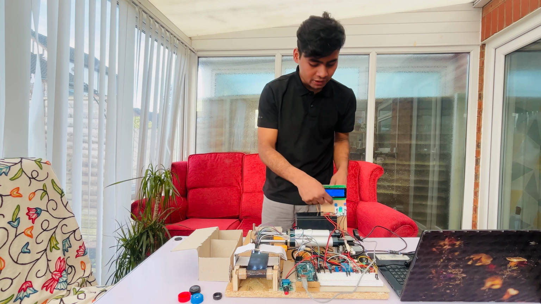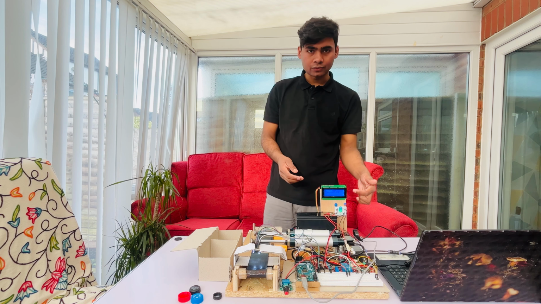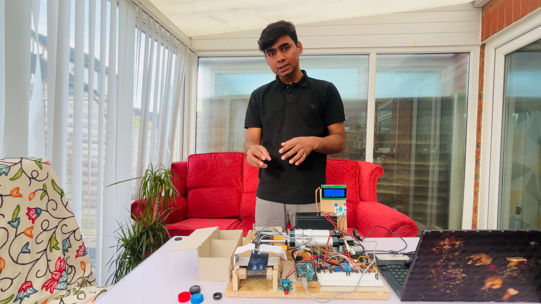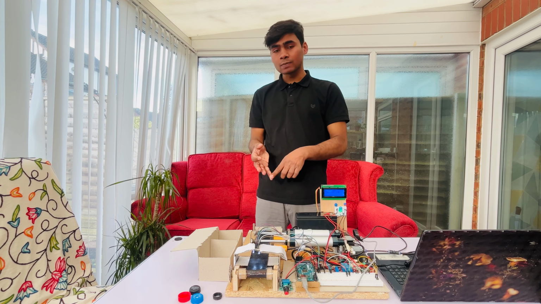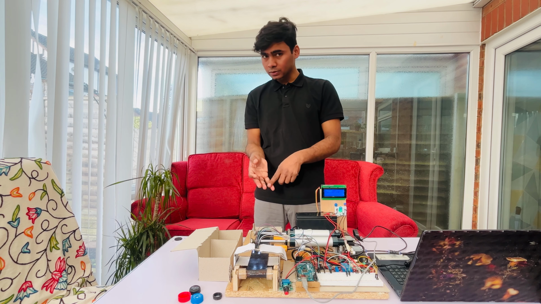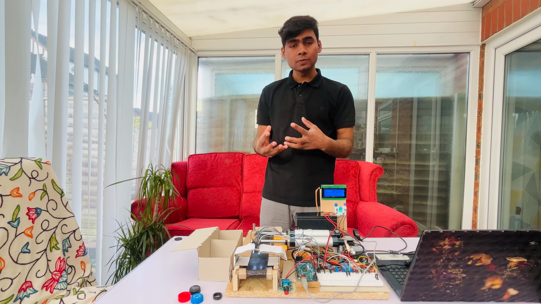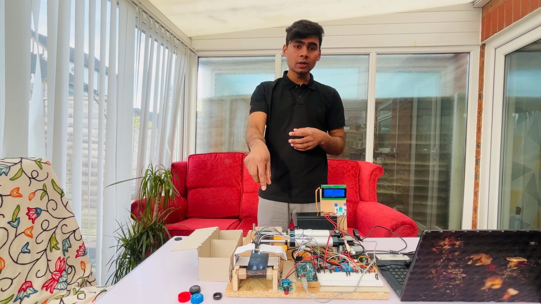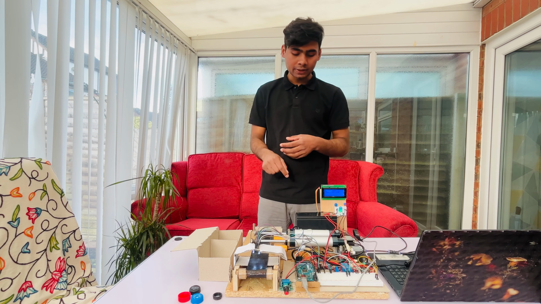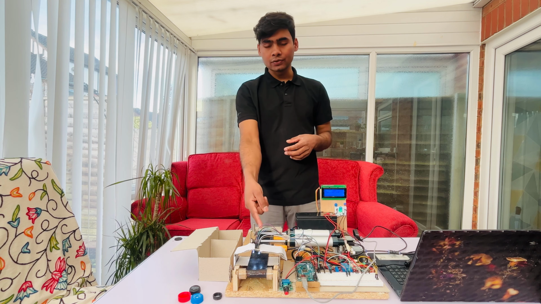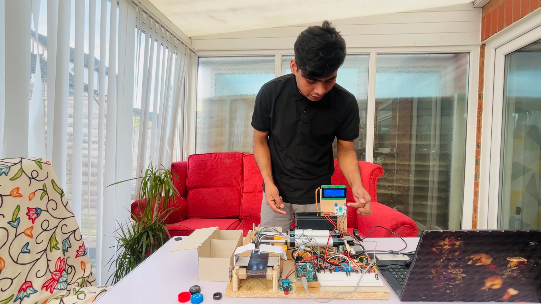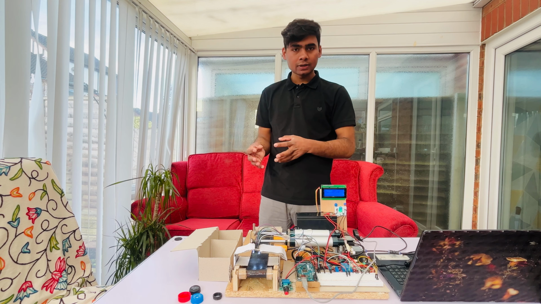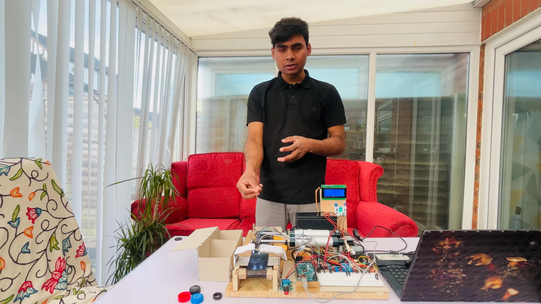And there are two other lights as well, one blue and one red. The main function of the blue is that when the color sensor detects the color of the product, like this blue color product, the blue light goes on so that the user can easily identify that a blue color product is coming on the conveyor belt. And when the color sensor detects a red color product, the red one will glow so that the user can easily identify that a red color product is coming on the conveyor belt.